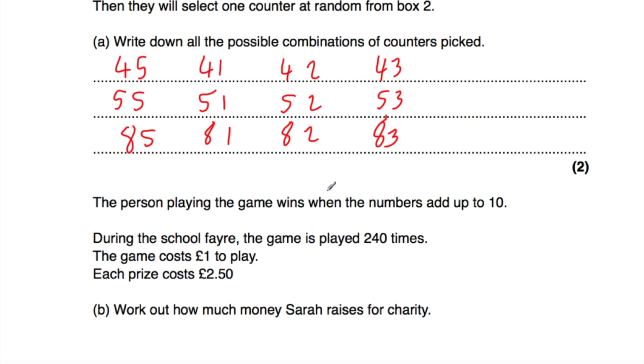So the person playing the game wins if the numbers add up to 10. Well, there's 12 possible outcomes. And how many add up to a 10? So no, no, no, no. This one adds up to 10. No, no, no, no, no, yes, no. So 2 out of the 12 options add up to be 10. So that's 2 out of 12, or if we cancel that down, 1/6. So the probability of someone winning this game if they play it is 1/6.